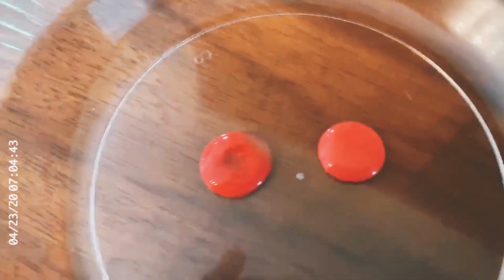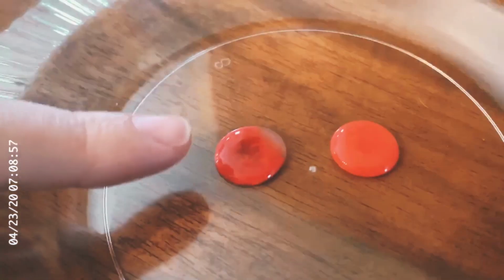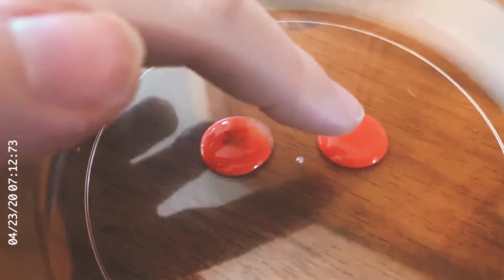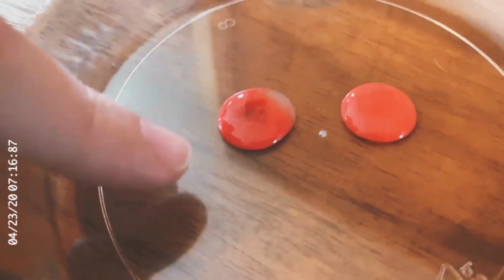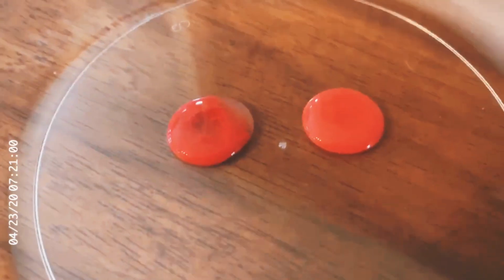So now we're looking at our 2 different blood samples here. I would definitely say that this left one is clotted, so that would be a positive test, and this one over here is not clotted, so that is a negative test. So you should put a positive for anti-serum A and a negative for anti-serum B for Ellen.